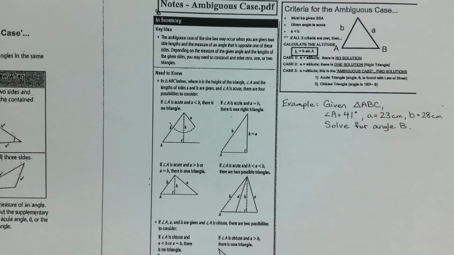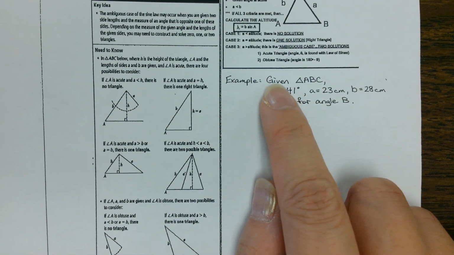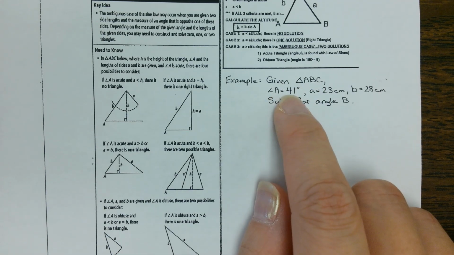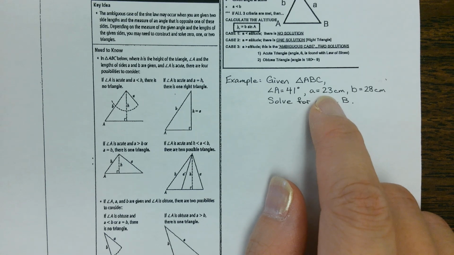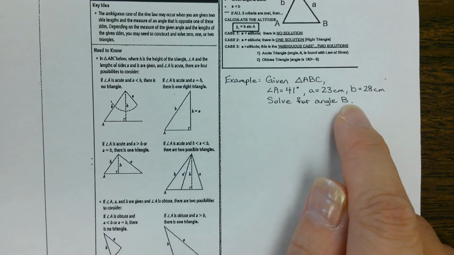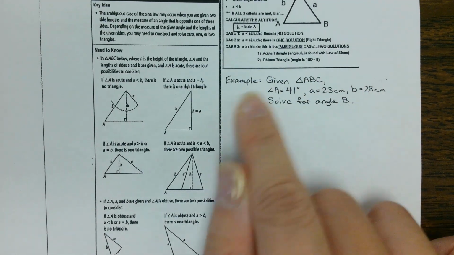So for example, right here, let's just draw this first. Given triangle ABC, angle A is 41 degrees, length a is 23, length b is 28. Solve for angle B. Can all of you draw this diagram for me first?